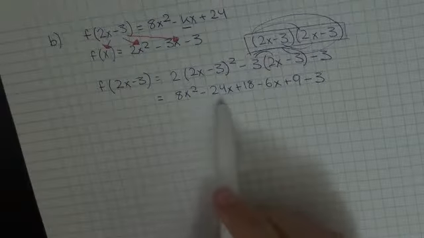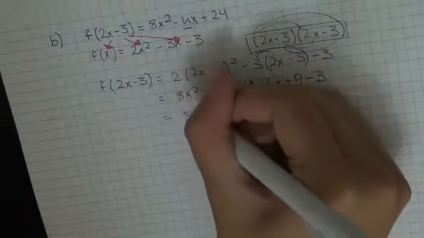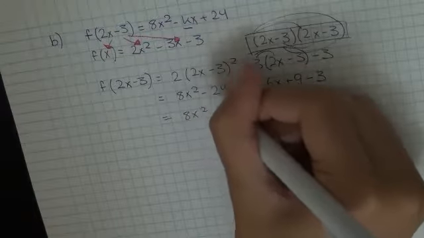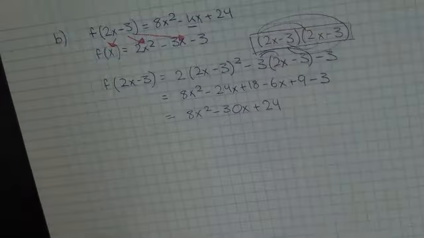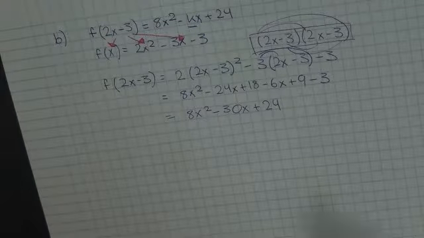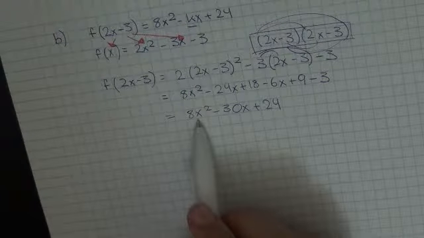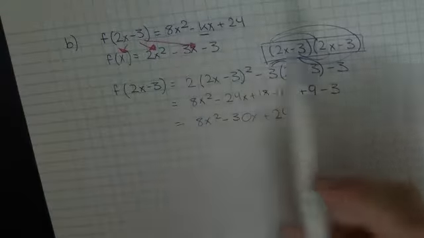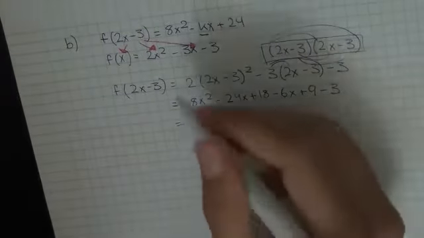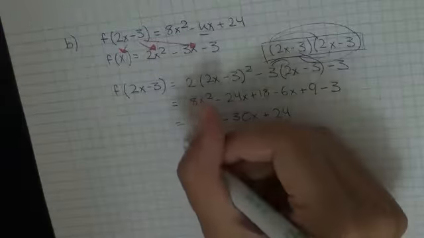So we continue solving this, combining the like terms. So we get 8x squared minus 30x plus 24. And so we get this equation that is very similar to what we got here from the f of 2x minus 3.